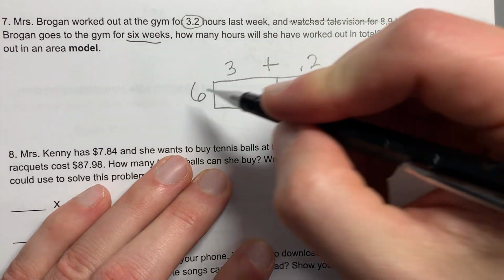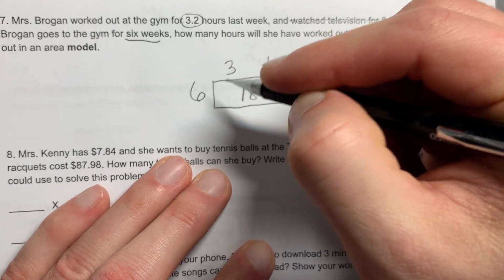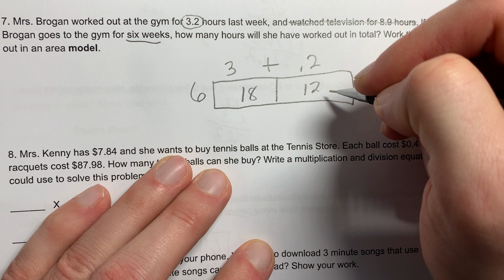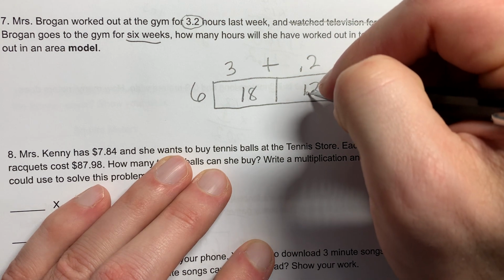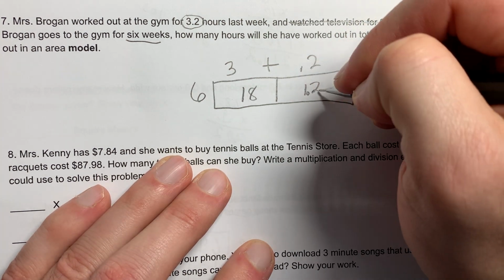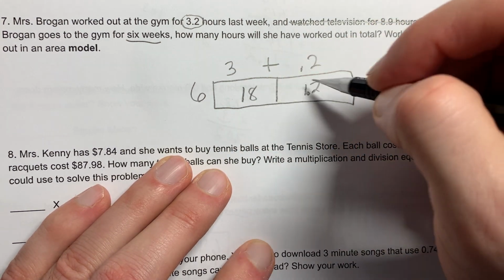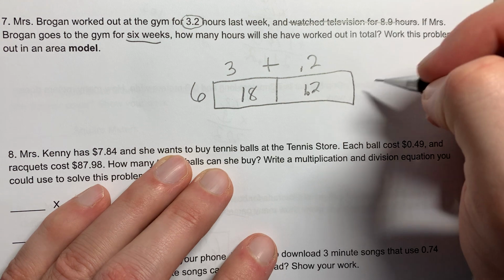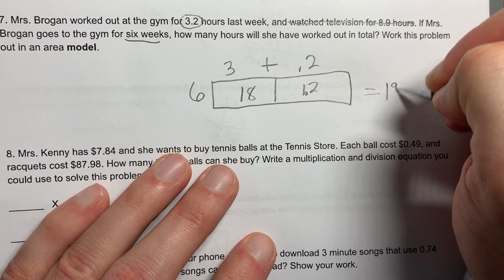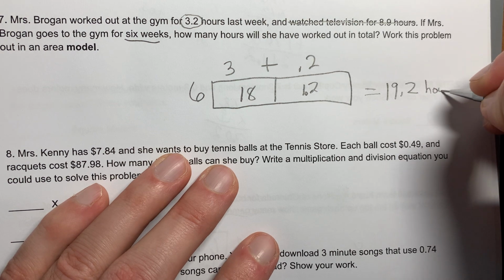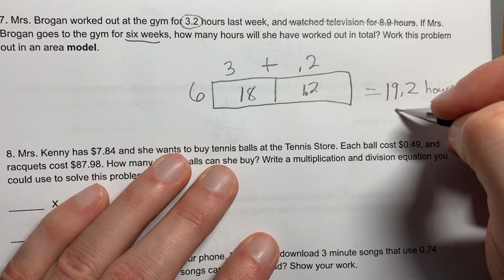And then I'm going to multiply. 6 times my whole number is 18. 6 times my 2/10 would be 12/10. So I need to put my decimal there. If I wanted to, one jump and one jump, I could do that as well. So I need to add my partial products together and get 19 2/10. And this is hours at the gym.